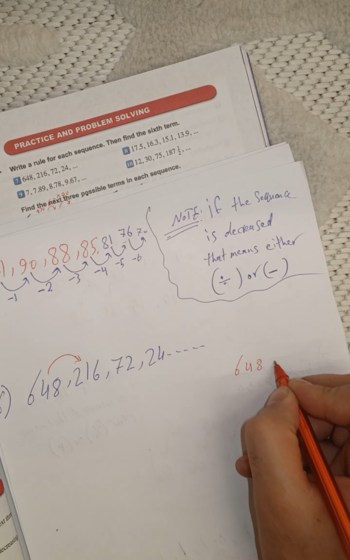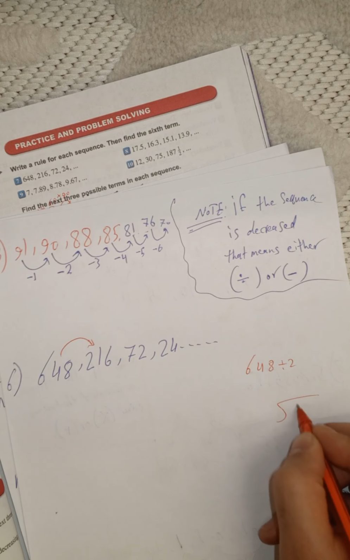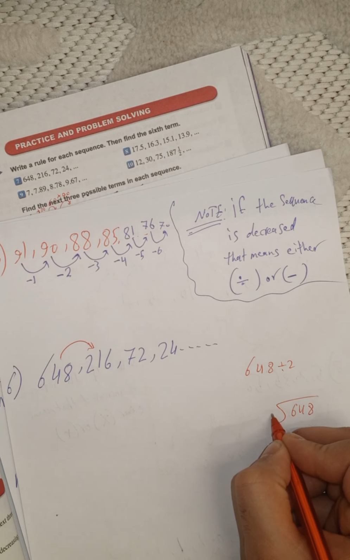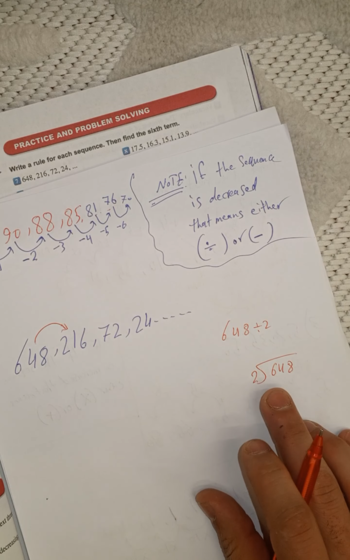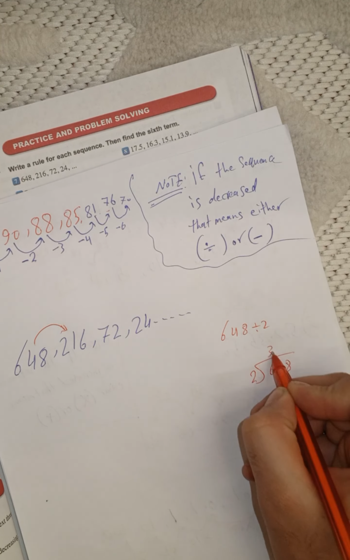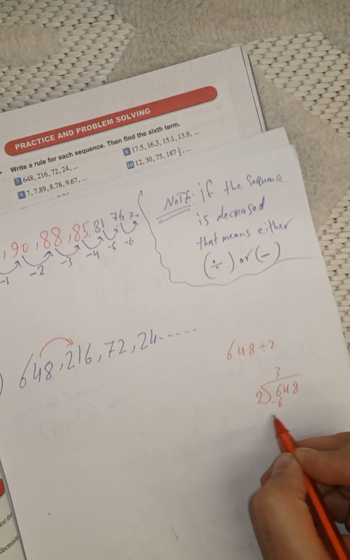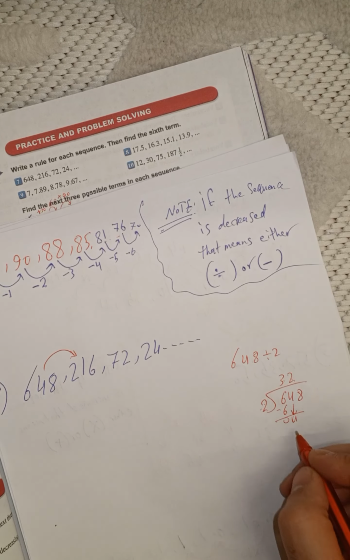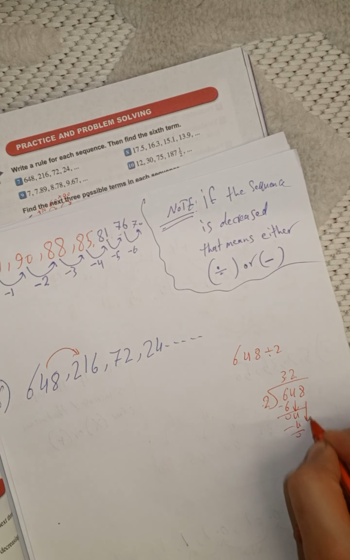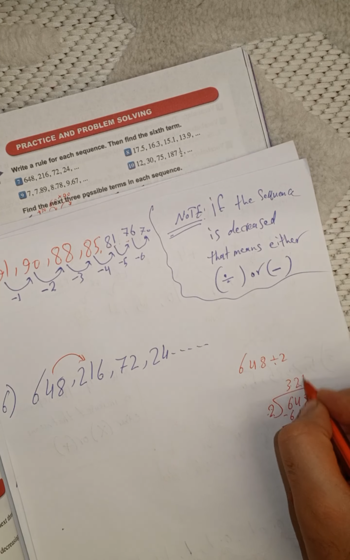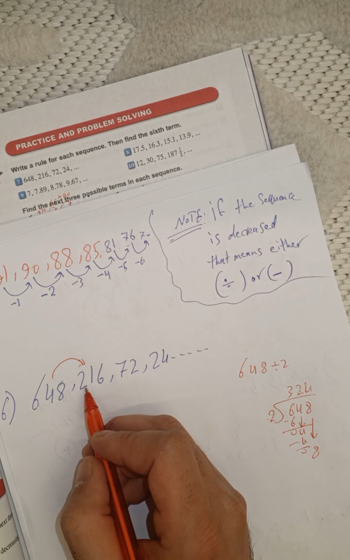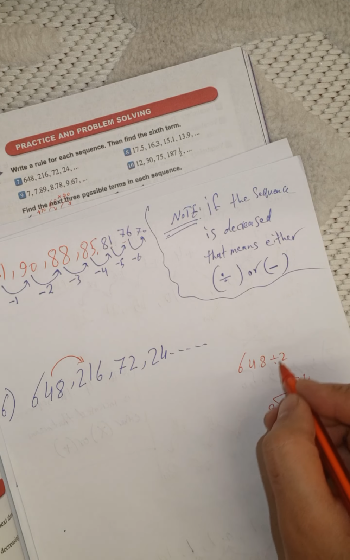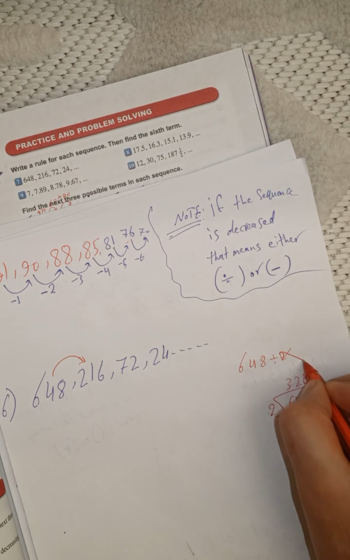648 divided by 2. How many 2s in 6? 3. 3 times 2 is 6, 0, bring down 4. 2 times 2 is 4, 0. 8: how many 2s? 4. This is 324, not 216. So dividing by 2 is not correct. You will not get 216.